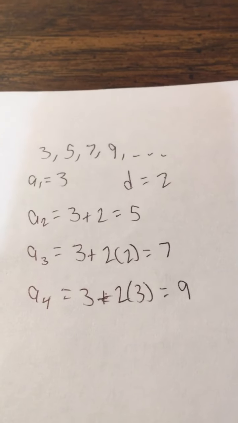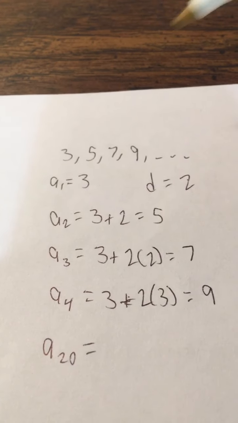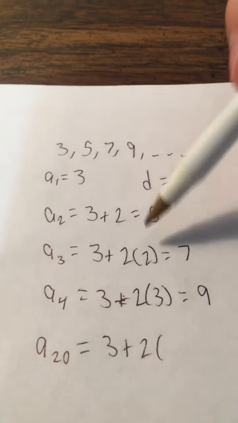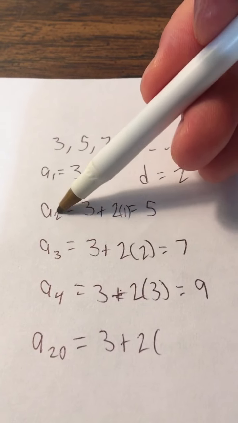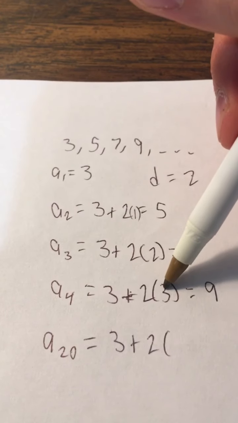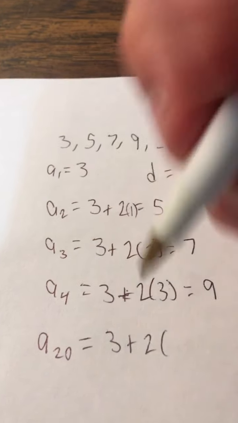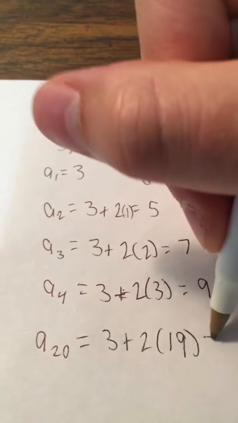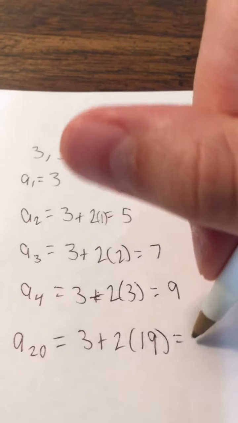So following that same logic, if I needed to know, let's say, the 20th term, instead of going through and adding 2 over and over again, I could just do 3 plus 2 times, now look at how many 2s we had to use. This one was just 2 times 1. You notice the n, the subscript right here, it's not the same as these numbers, but it's very similar. These numbers that we're putting in the parentheses, what do they have to do with the n number? It's 1 less. It's 2 times this minus 1. So if this is a 20, this would be a 19. So I'd be doing 3 plus 2 times 19, which would give me 41.